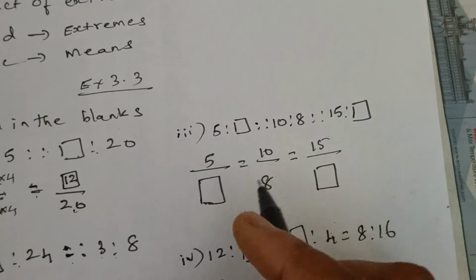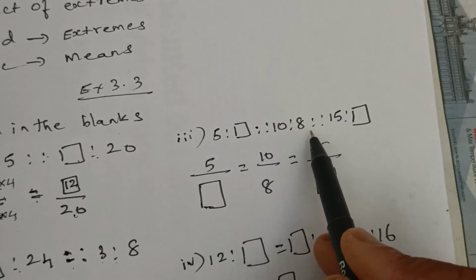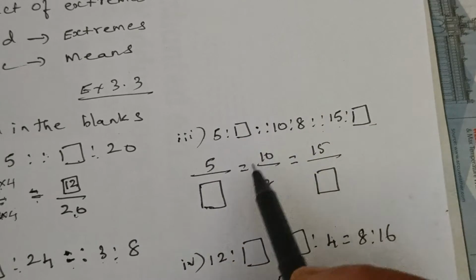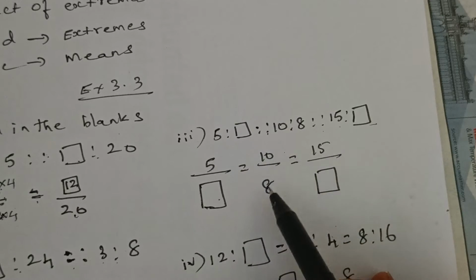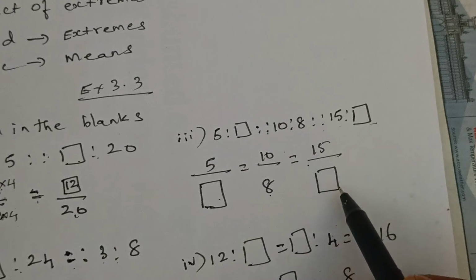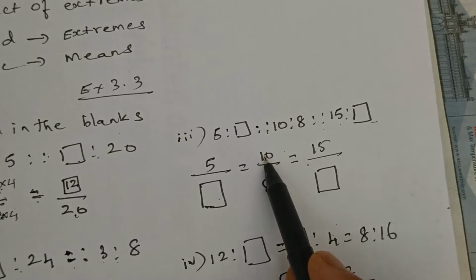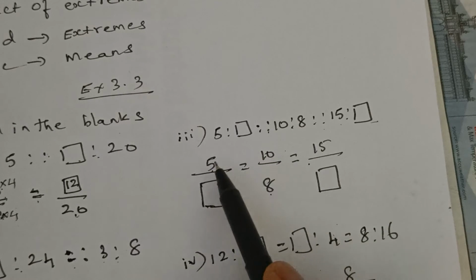Look at the next one. We are given 3 ratios. 5 is to dash as 10 is to 8 as 15 is to dash. So let us write it in fraction form. 5 by dash is equal to 10 by 8 is equal to 15 by dash. Now we know the middle one, the second ratio, both are given. So compare the second one with the first one. Both the numerators are given.